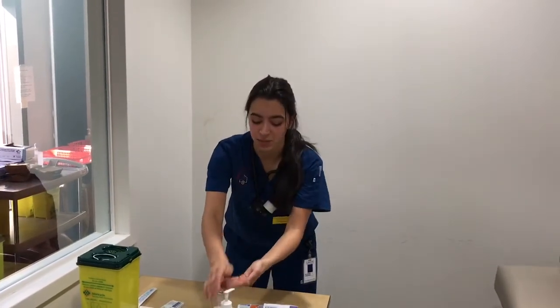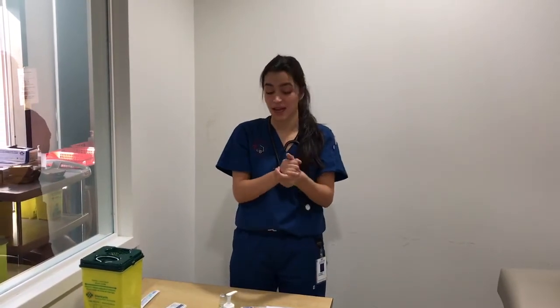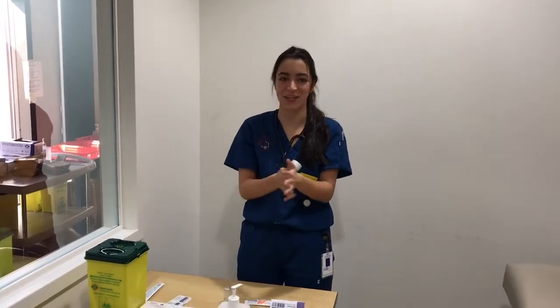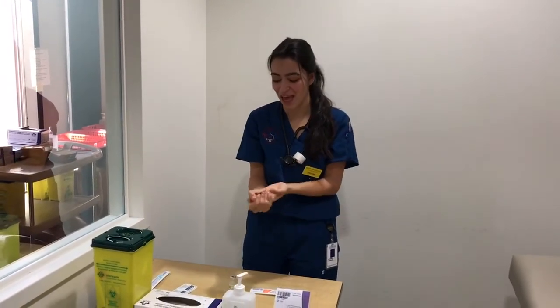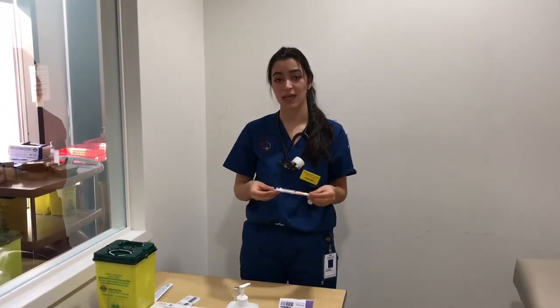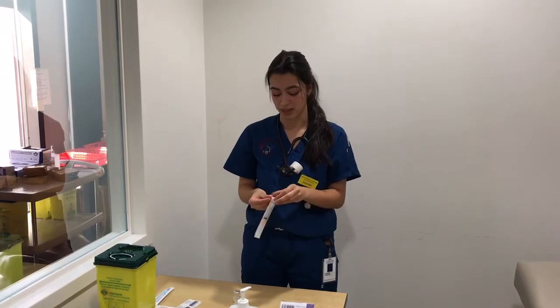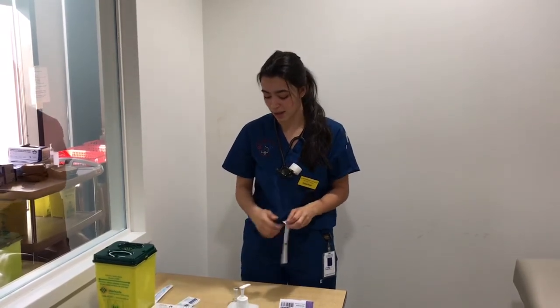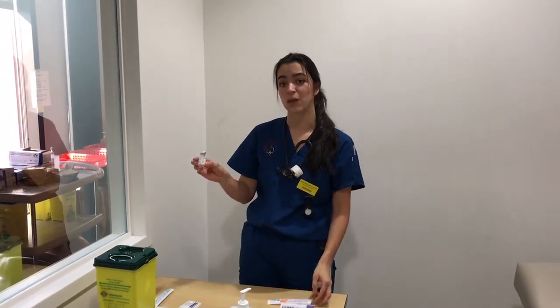Okay, so next up, we're going to perform hand hygiene because it's always important to perform hand hygiene any time you're touching anything to do with the patient or any medication administration. Next, I'm just going to be demonstrating for subcutaneous at the moment, but you want to take the package and make sure that it hasn't been opened previously and it's brand new. And also you want to have your medication with you.